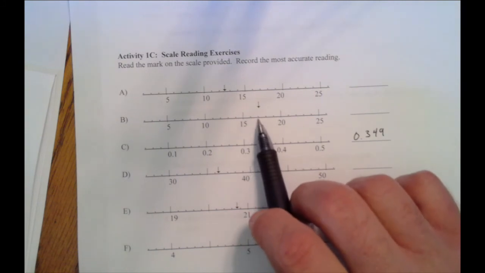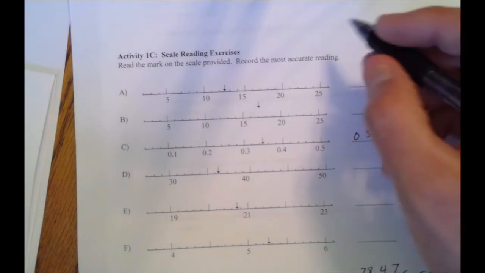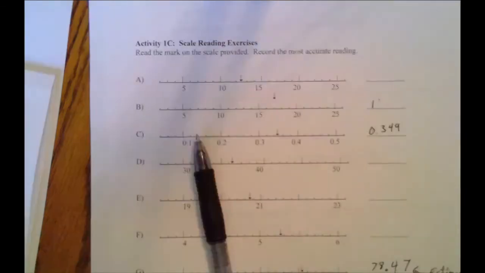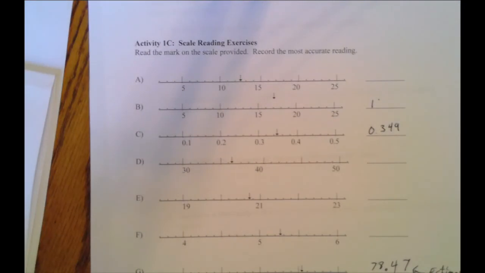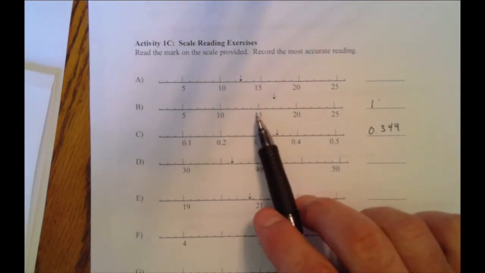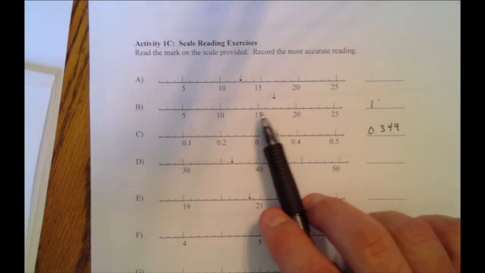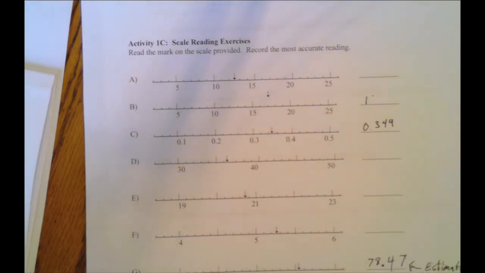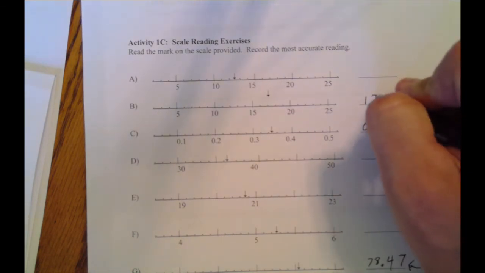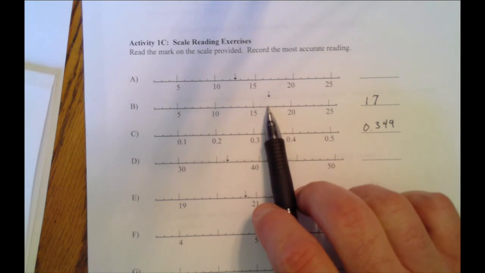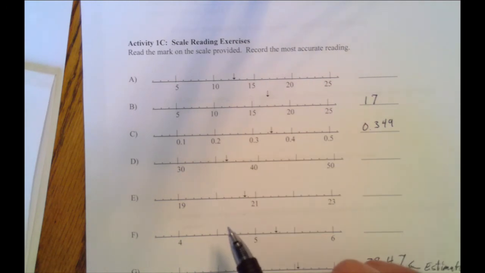But that's going to help you guys for this, because look where this one is. It's between 15 and 20. So if we look here, we're at 15. This is 20, 16, 17, 18, 19, 20. So 15, 16, 17. Now, it looks to me like that is right on the 17, but I haven't estimated anything if that's right on the 17.